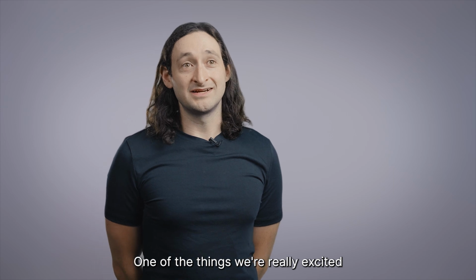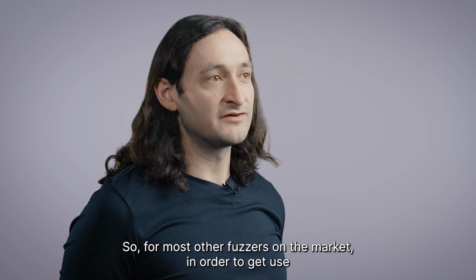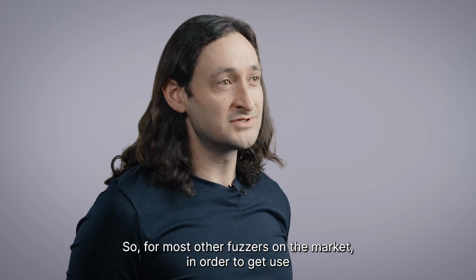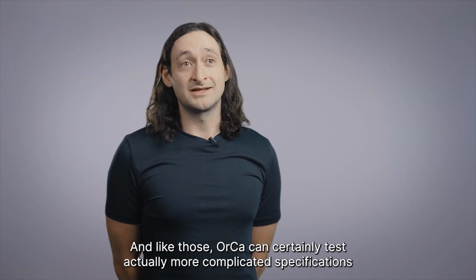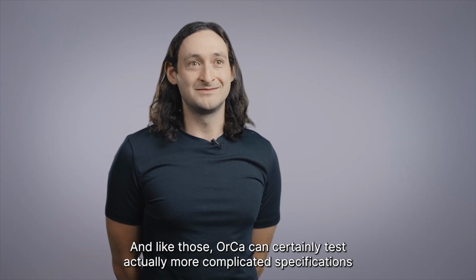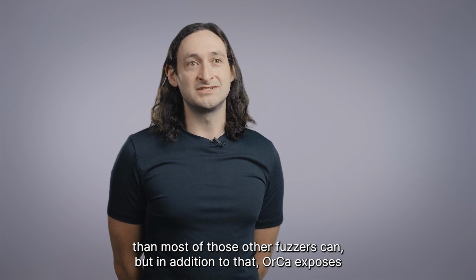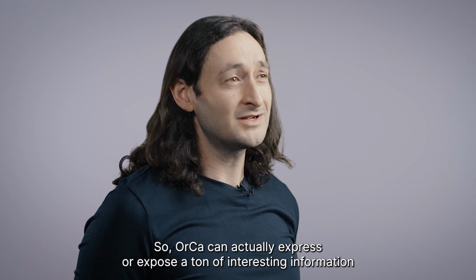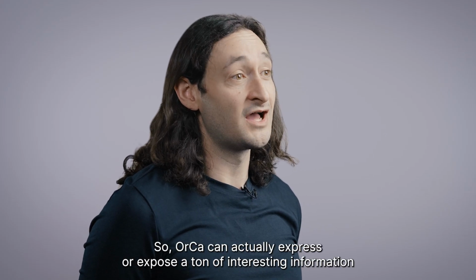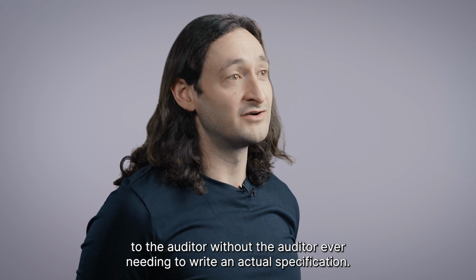One of the things we're really excited about here is no, you don't have to write a specification. For most other fuzzers on the market, in order to get use out of them, you need to be able to write these specifications. And like those, OrCa can certainly test actually more complicated specifications than most of those other fuzzers can. But in addition to that, OrCa exposes this information purely by executing millions and millions of test cases. So OrCa can expose a ton of interesting information to the auditor without the auditor ever needing to write an actual specification.